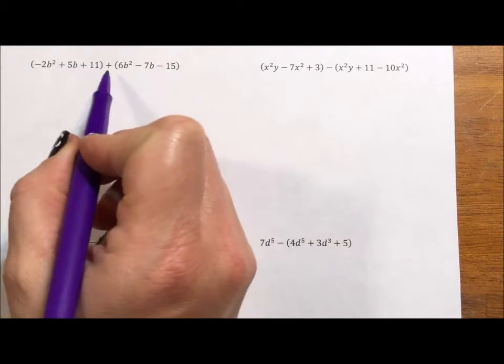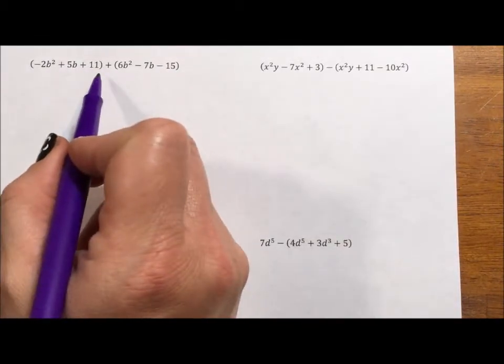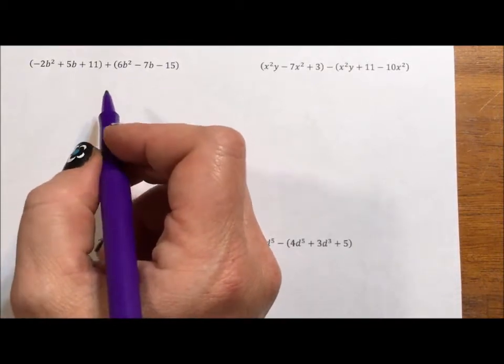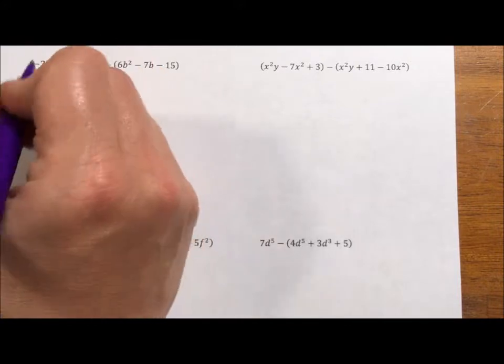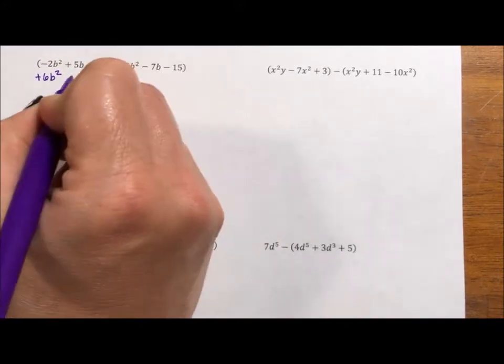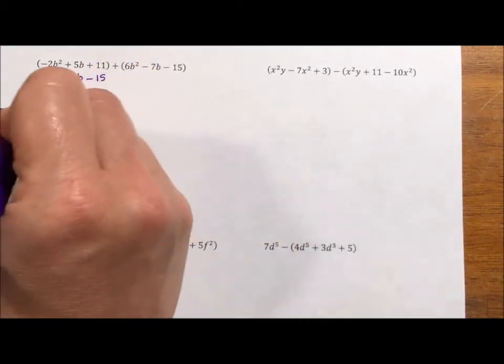This first problem is an addition problem, and what I want to do is stack my like terms. I find that stacking like terms is always a good way to make sure you don't lose your positives and negatives. So 6b squared is going to line up with my negative 2b squared. Negative 7b is going to line up with my 5b, and my negative 15 will line up with my 11.